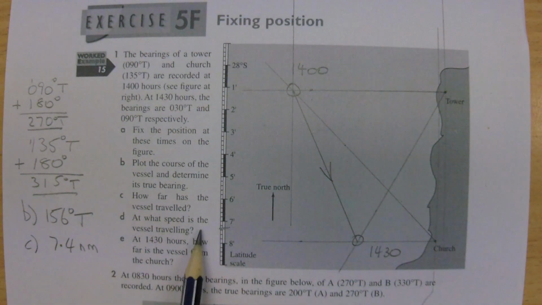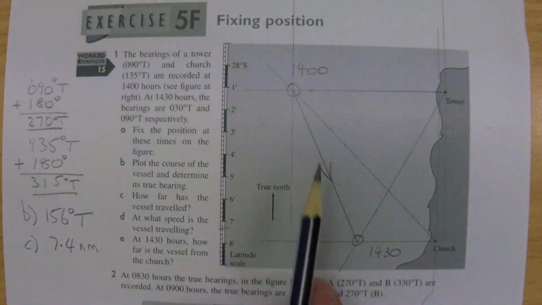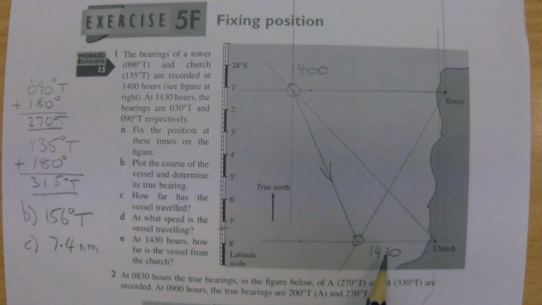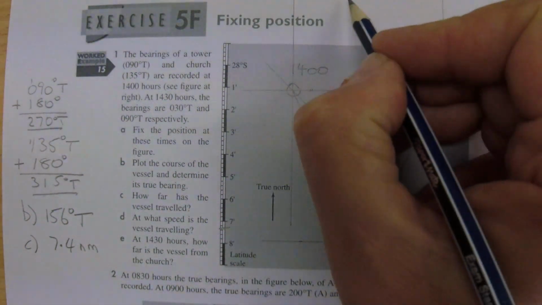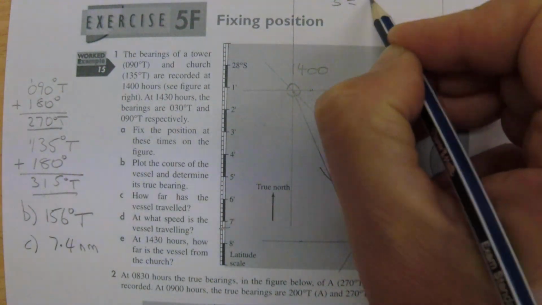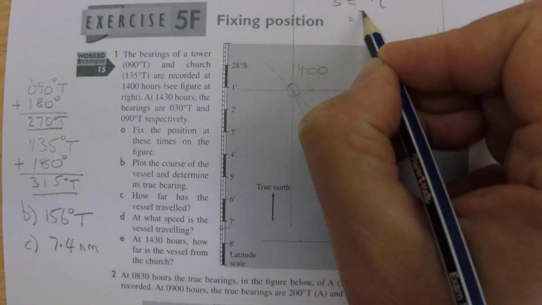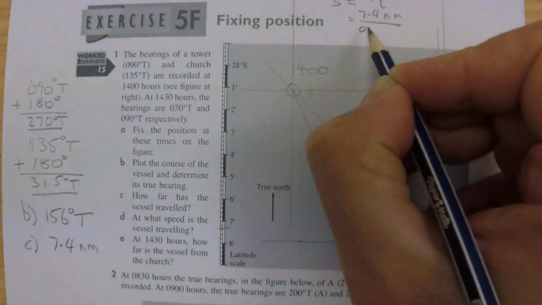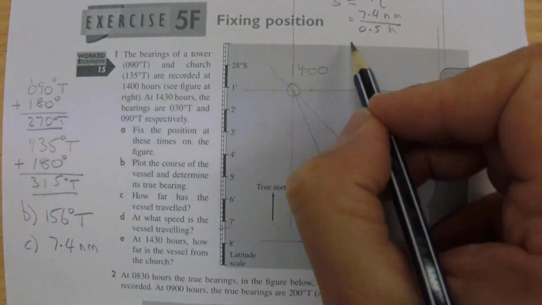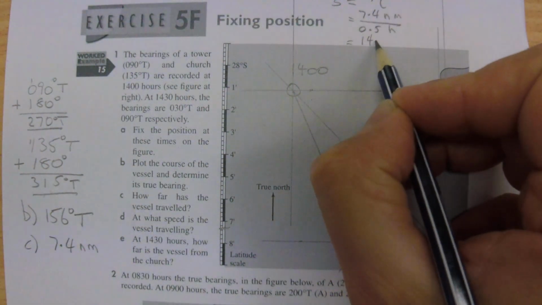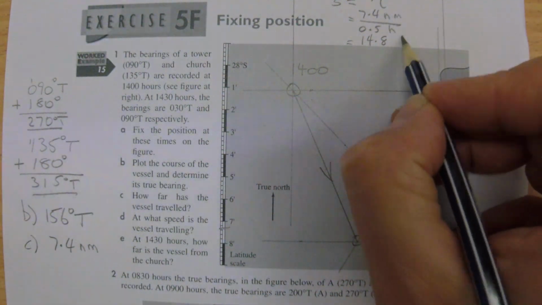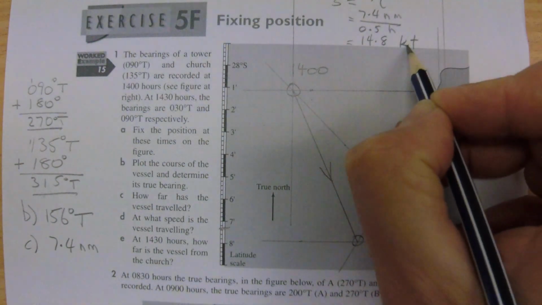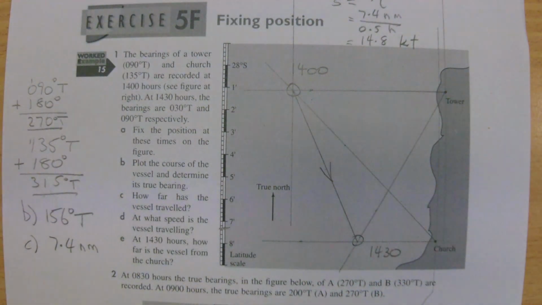Part D, what speed is the vessel travelling? Well, I know the distance covered was 7.4. I know the time between these was 30 minutes or half an hour. So speed equals distance divided by time. 7.4 nautical miles divided by 0.5, half an hour, and that comes to 14.8 nautical miles per hour, which is the knot, the unit of speed used in ships.